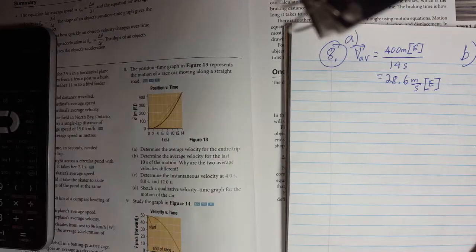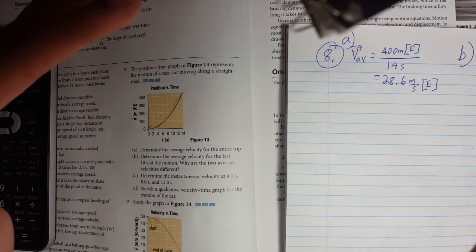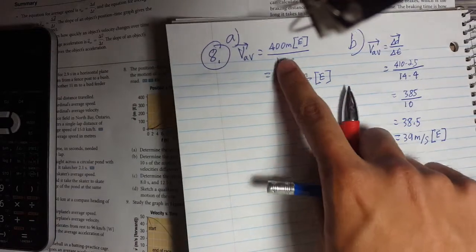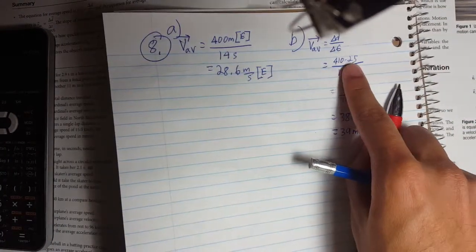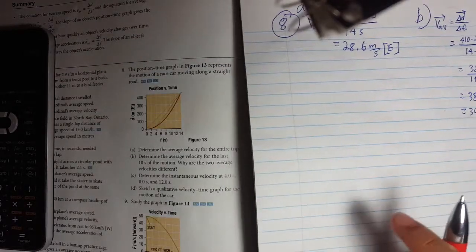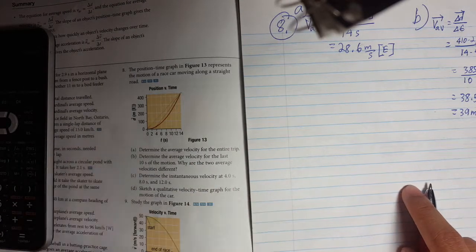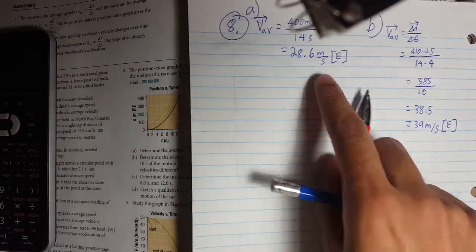Since it's steeper, that's why the velocity is greater, because velocity is basically the slope, remember? Slope is y2 minus y1 divided by x2 minus x1, so you can think of this as y2 minus y1 and this as x2 minus x1, which is slope. Since it's steeper, it has a greater slope, which is why the velocity here is greater than the velocity over there.